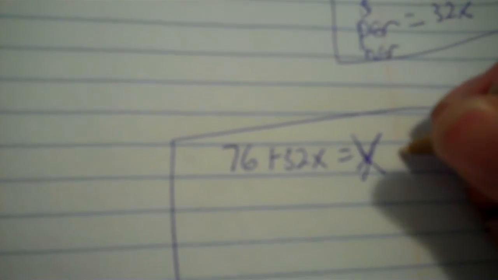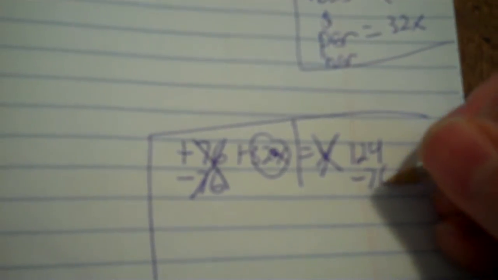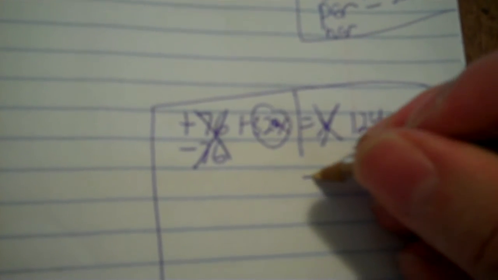Now we have to put that $124 where y's at. So get rid of your y and put 124. Now solve for x. So we have a times 32 and a plus 76. We have to get rid of the plus 76 first. Remember, if it doesn't have a sign, it's positive, so we subtract 76 from 124. Line up your equals.